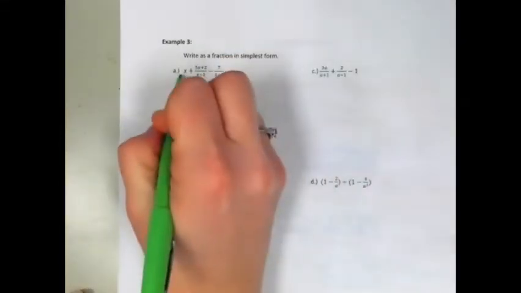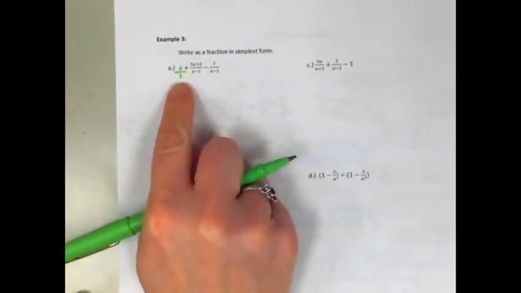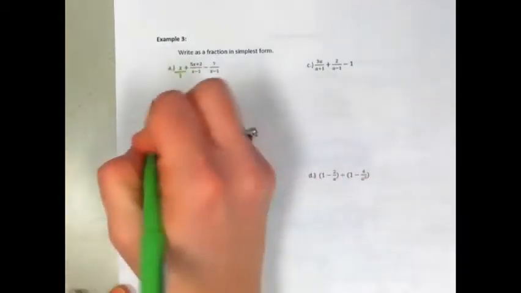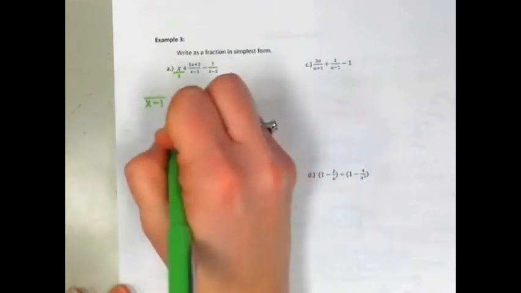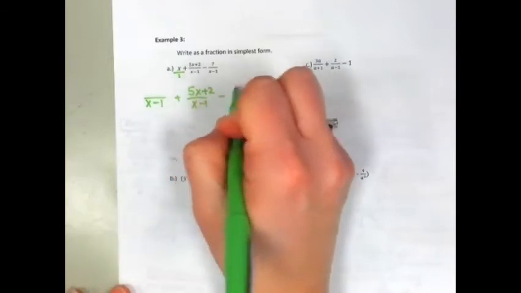So for example 3A, we have addition and subtraction, right? So do you want to just go ahead and find all common denominator, or do we want to do what we just did in part A? All common denominator. So x is the same thing as x over 1, right? So what's my common denominator between 1, x minus 1, and x minus 1? X minus 1. The other two fractions are the exact same because the denominator is the same.